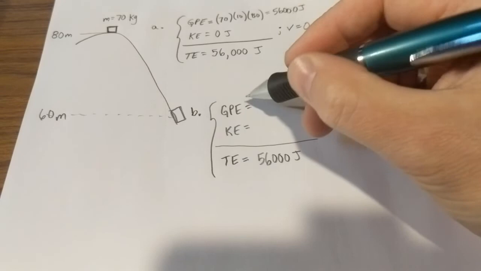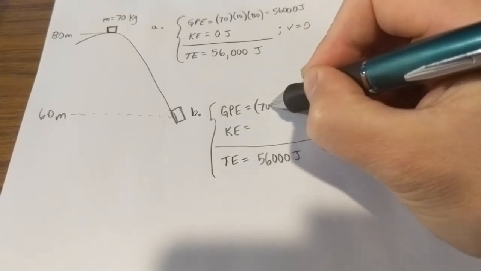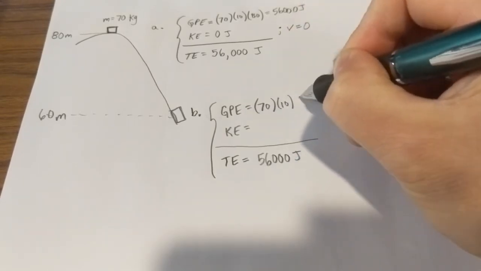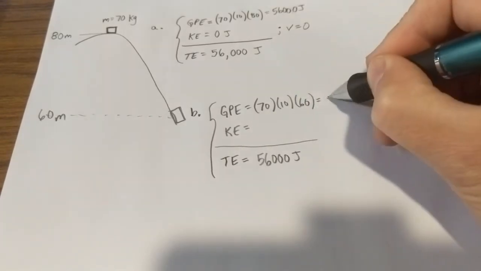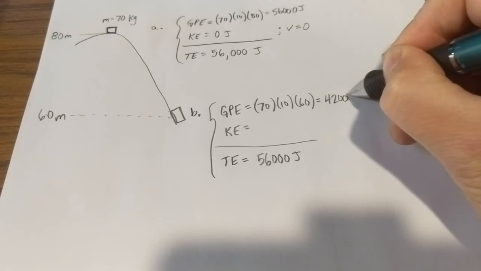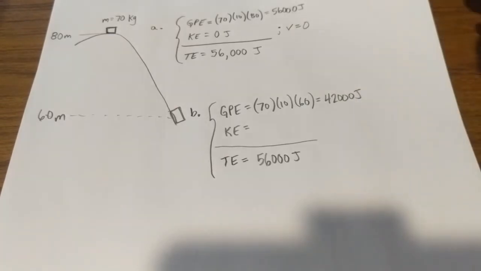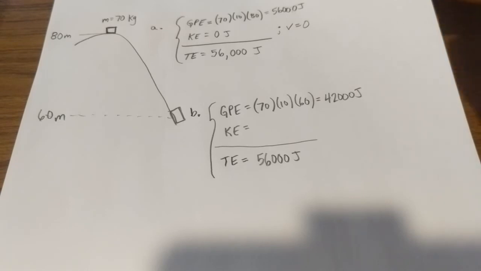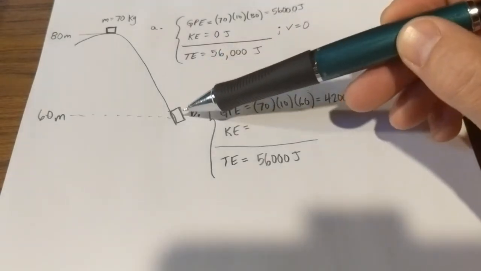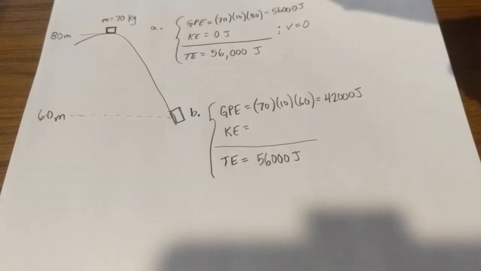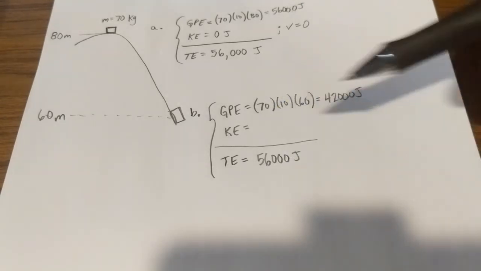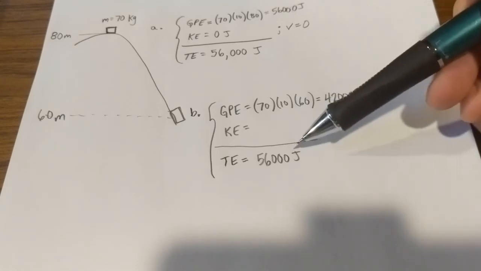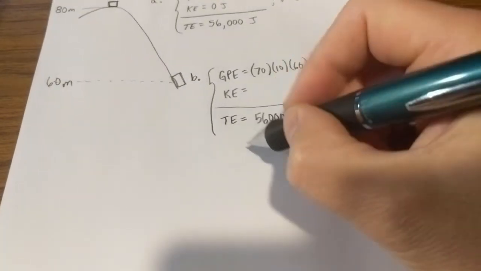Its gravitational potential energy is now 70 times 10 times its new height, which is only 60 meters, meaning that it has 42,000 joules of potential energy at that location. This means that the roller coaster car must have picked up the difference between these two energies as kinetic energy, so that the total can still be 56,000.